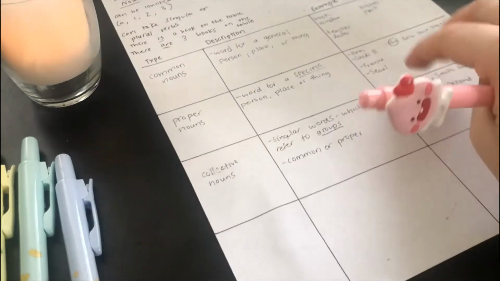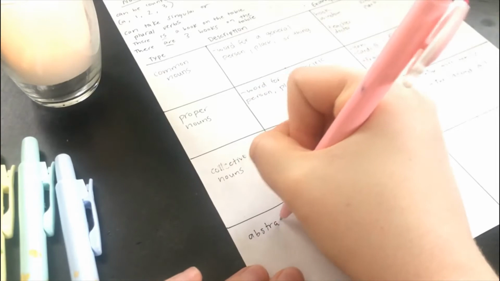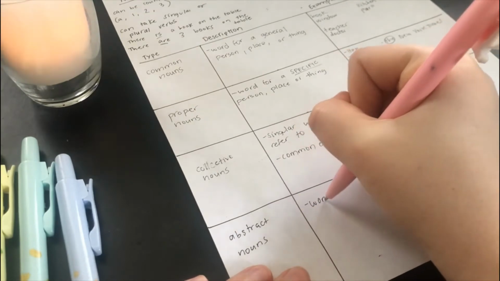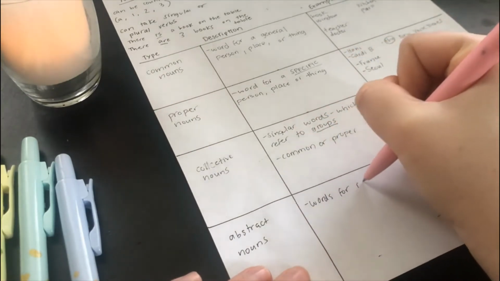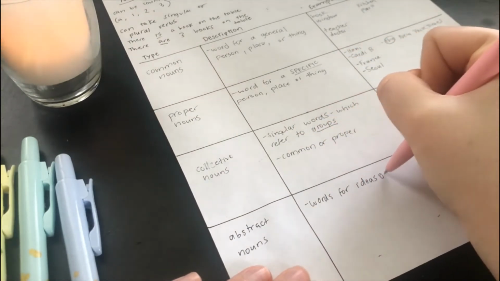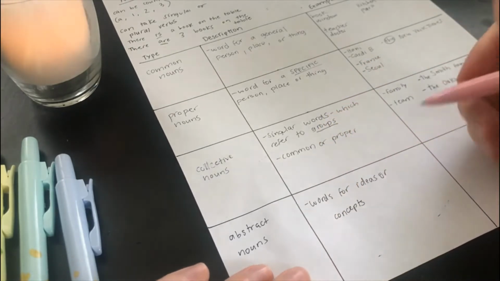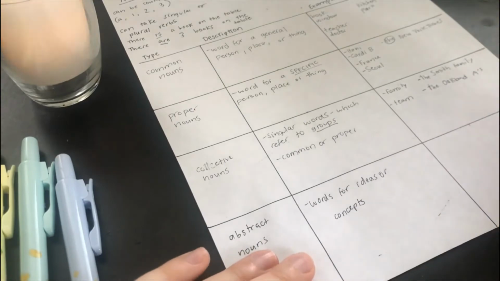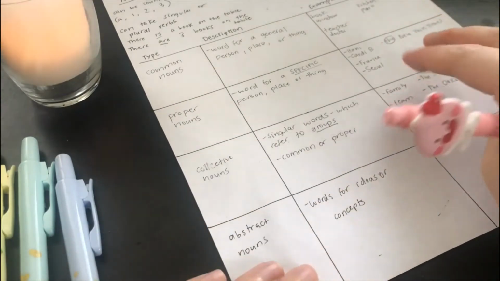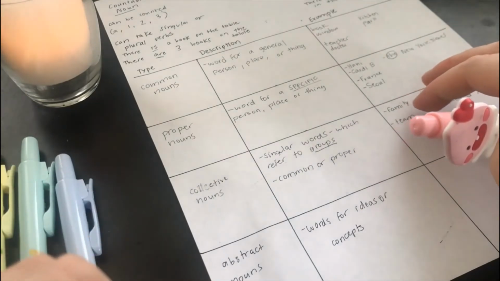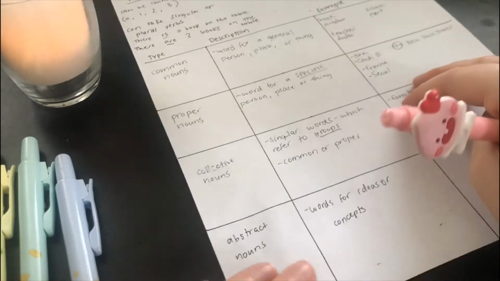Okay, last category I'm going to visit is called abstract nouns. Okay, these are words for ideas or concepts. And what's special about these is they exist, but we can't touch, hear, see, taste, or smell them.